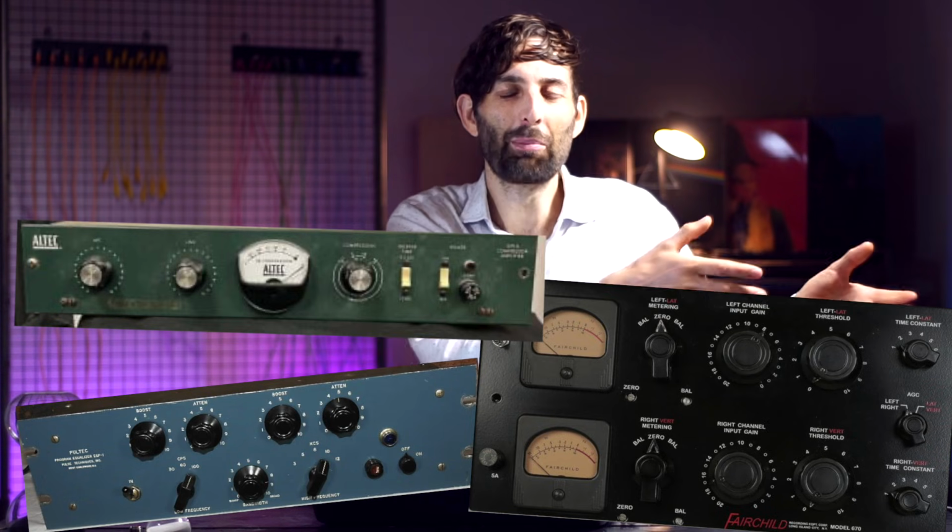Now that's the era when Pultec EQs and Fairchild and Altec compressors were really popular because they didn't have anything else. If you didn't have a Pultec EQ, how are you going to EQ something? You don't have another EQ.